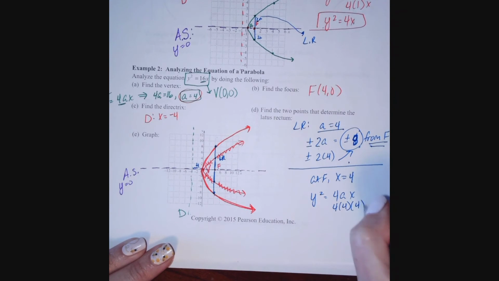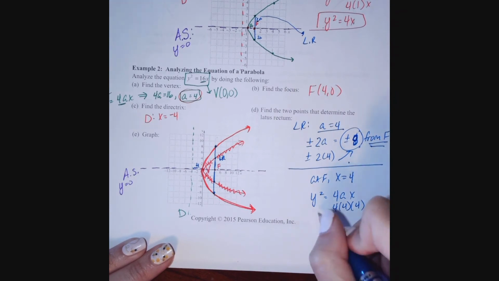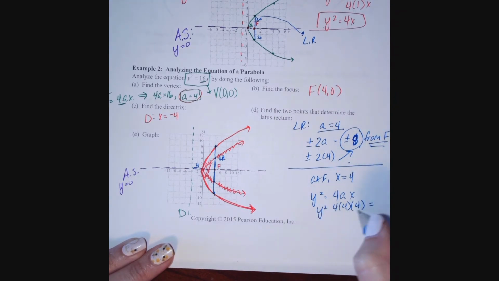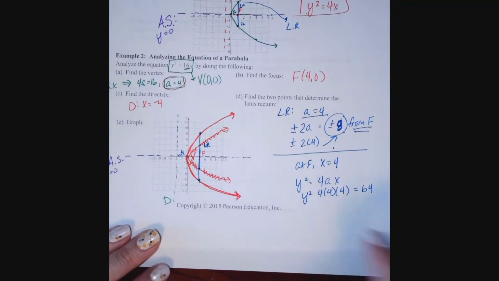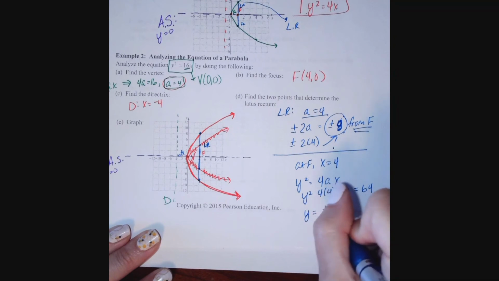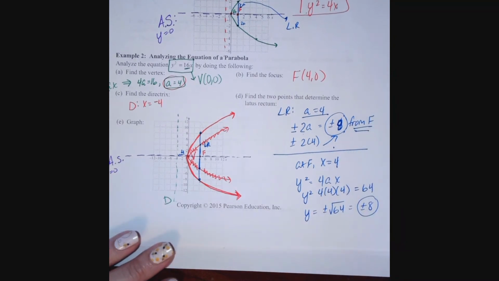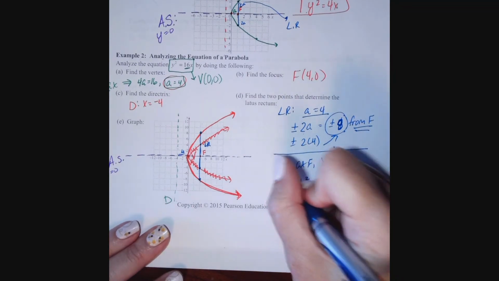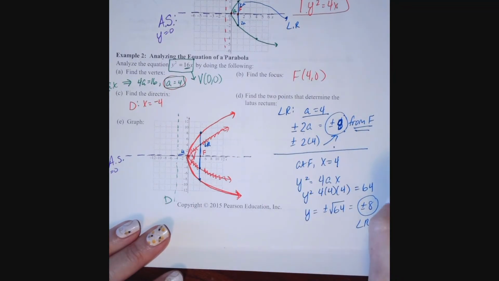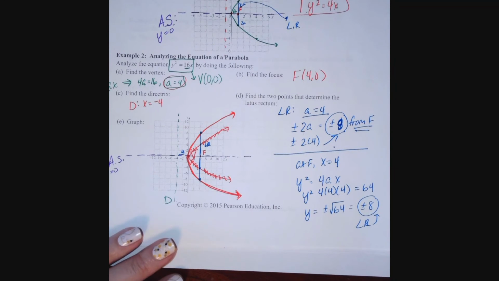And if x is 4, we can solve for y squared. 4 times 4 is 16 times 4 is 64, which means y squared is equal to 64, and y is equal to plus or minus the square root of 64, which is positive and negative 8. So that's 2 different ways to find the endpoints for your latus rectum.